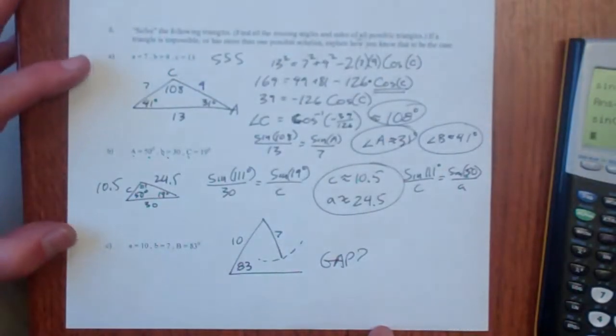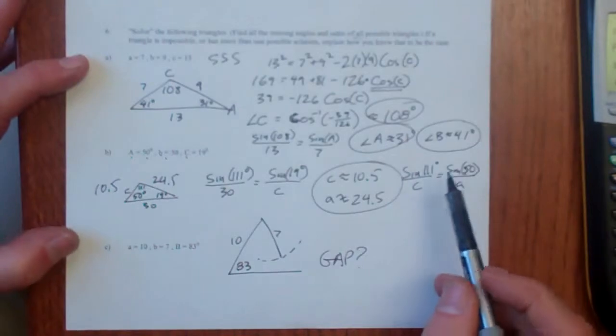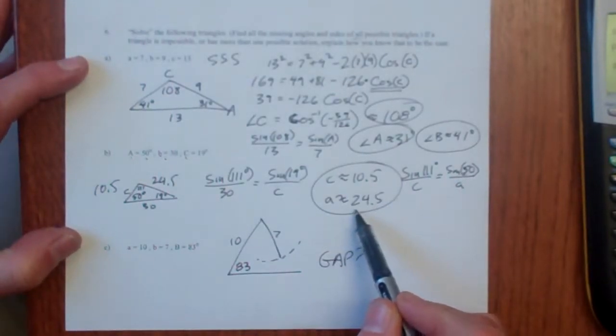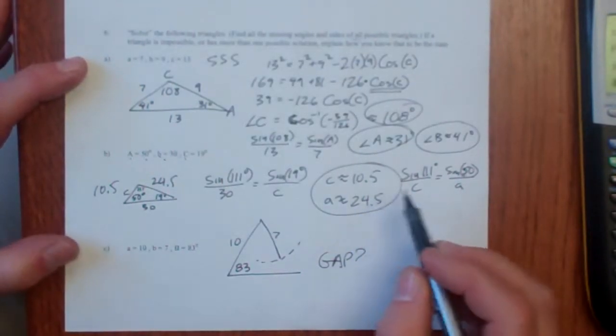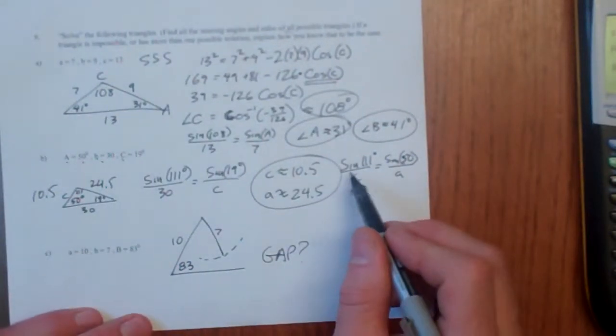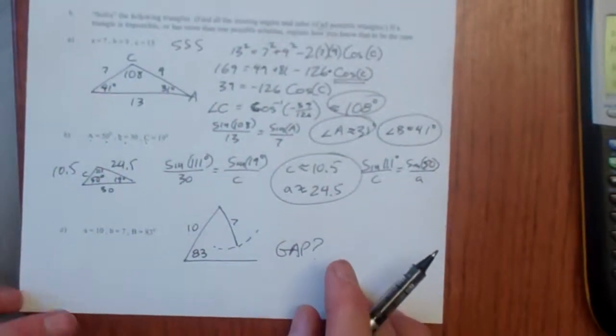Okay, I got interrupted there. I just did a little bit of the number crunching for that missing angle or side length A, and it works out to be 24.5, setting up a similar law of sines ratio.